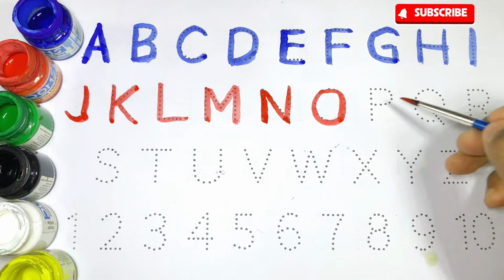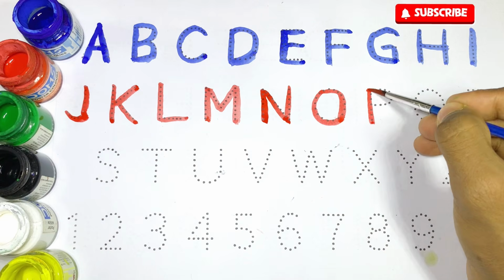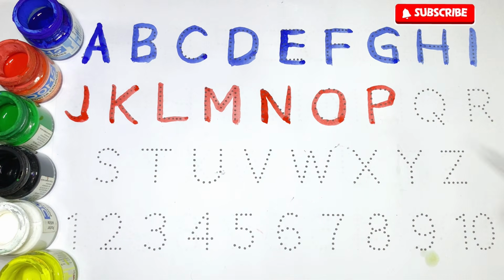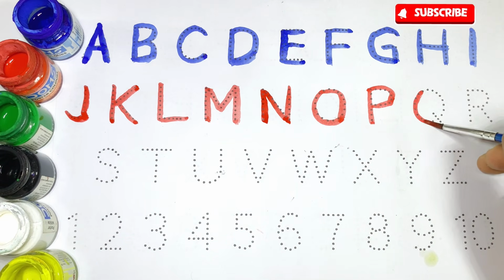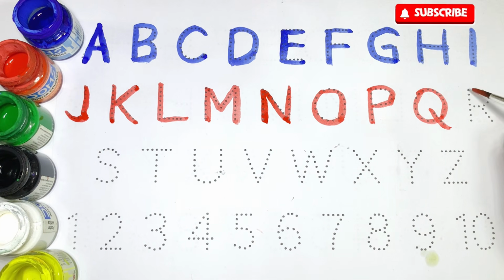O. O for owl. P. P for parrot. Q. Q for quail. R. R for rabbit. Kids, now you draw S and use green color.